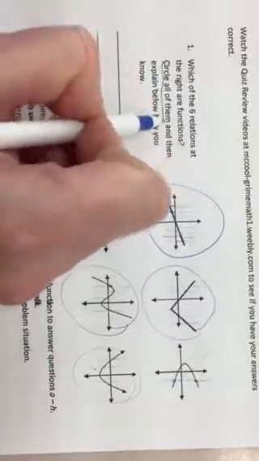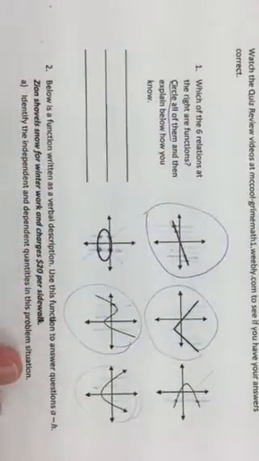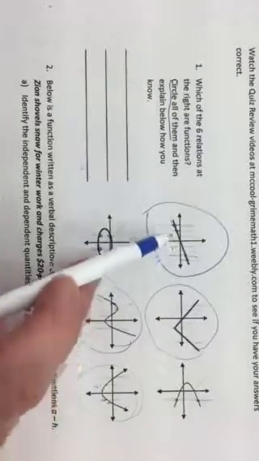We circled all of them. And then explain below how you know. You know because each of these 4 pass the vertical line test. Vertical lines touch once and only once. So you want to write that in your own words. These pass the vertical line test, which means vertical lines drawn through the relation touch once and only once.